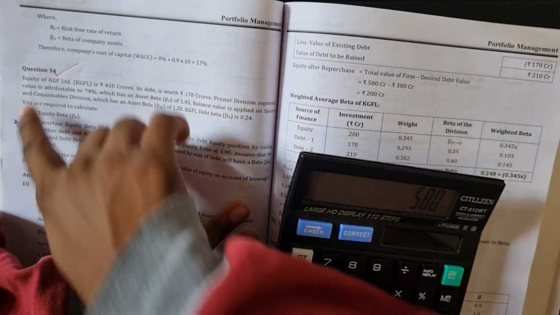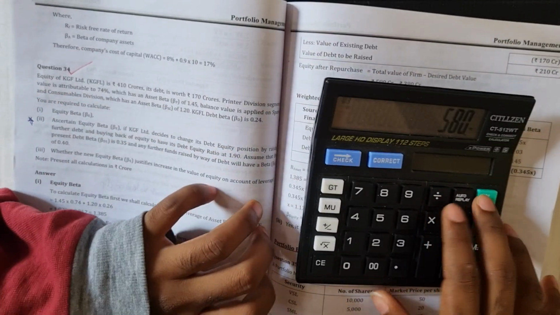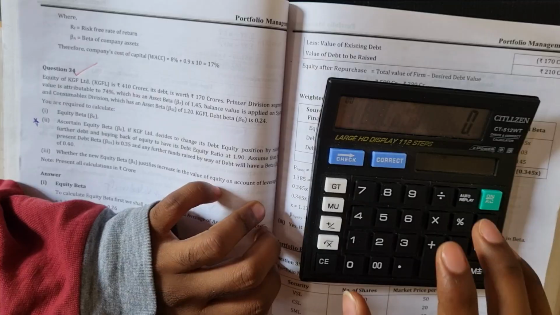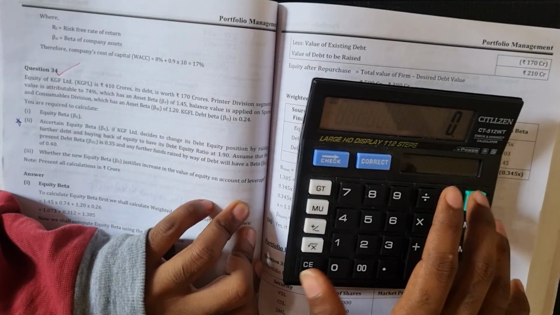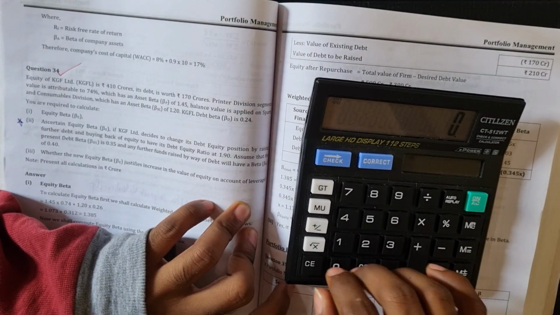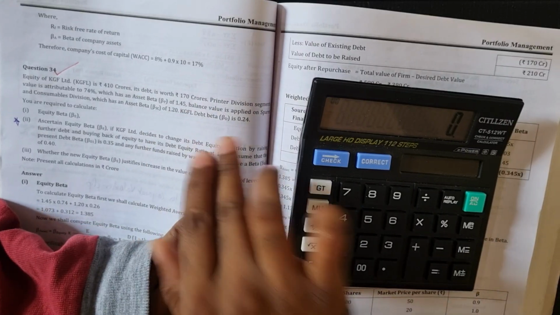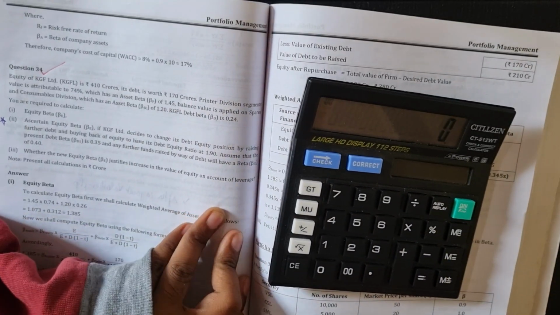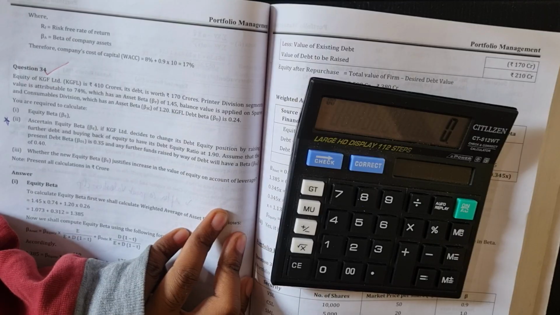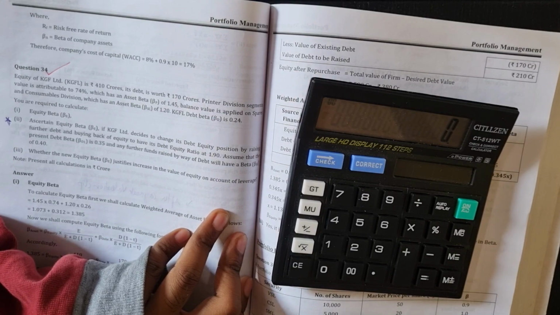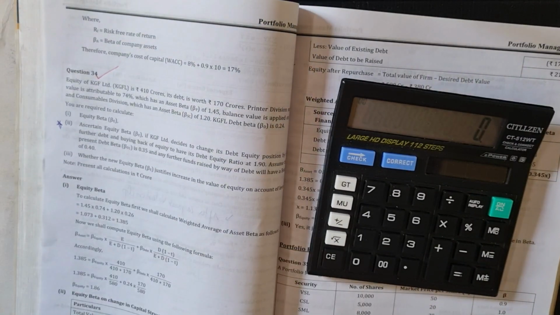Printed division segment value is attributable to 74%, and it has asset beta of 1.45. Balance value is applied on spares and consumables division, which has asset beta of 1.20. KGF debt beta is 0.24. You are required to calculate equity beta.